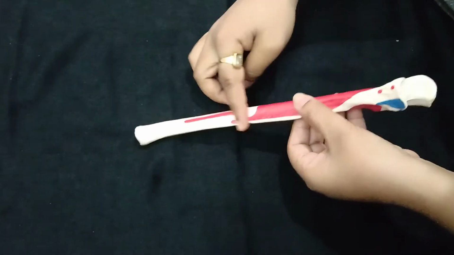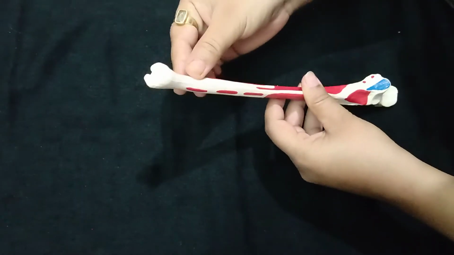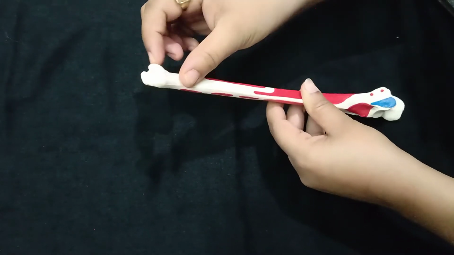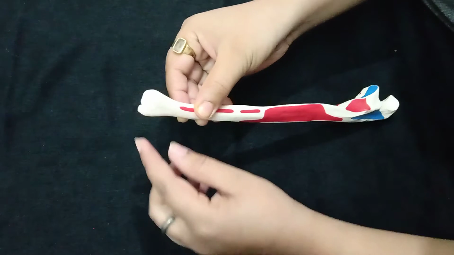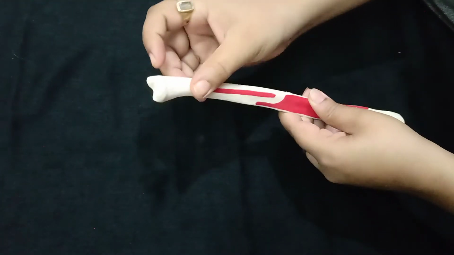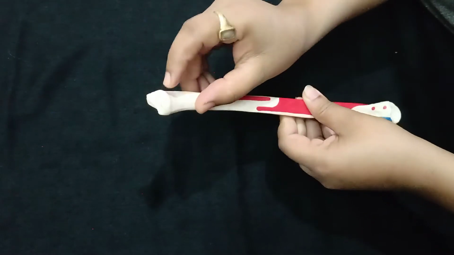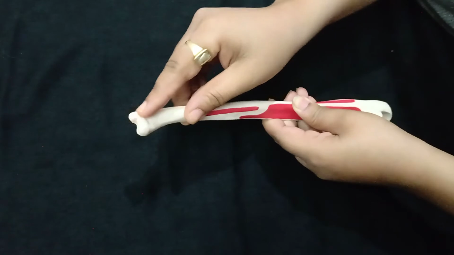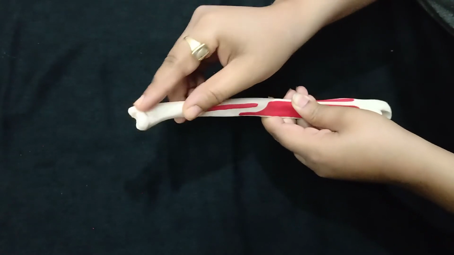Further, if we go downwards, we will see in the lower end, there is a head-like, rounded structure. This is the head of the ulna, and this small process is the styloid process. There is a groove between the head and the styloid process. There is a groove posteriorly. Through this, the extensor carpi ulnaris tendon passes.